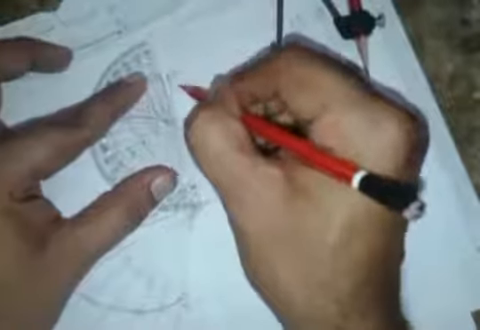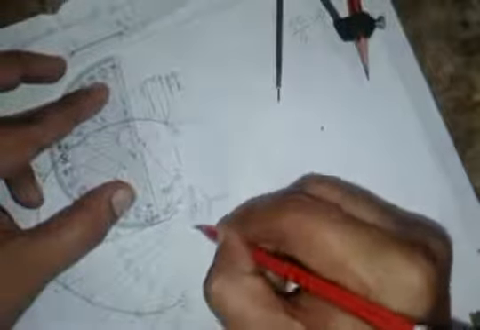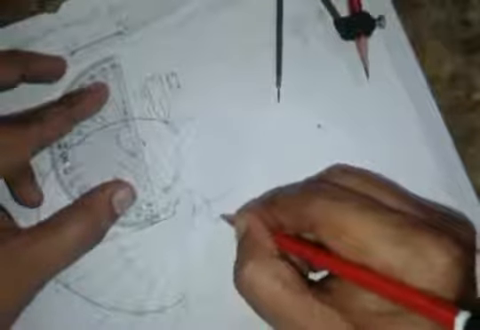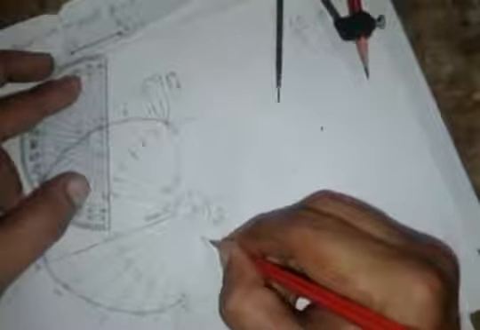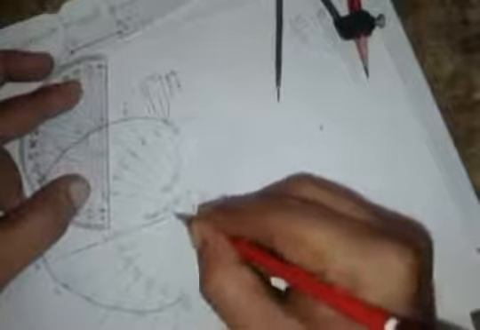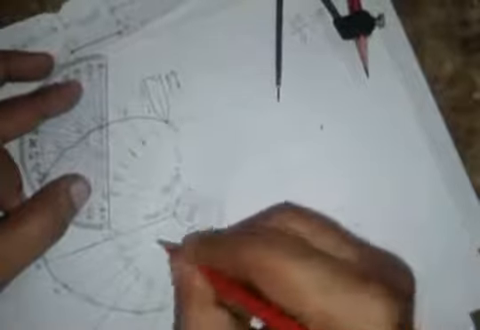It will reciprocate here. And this angle will be 210 degrees, that is double theta R D, and this will be theta R, 60 degrees.